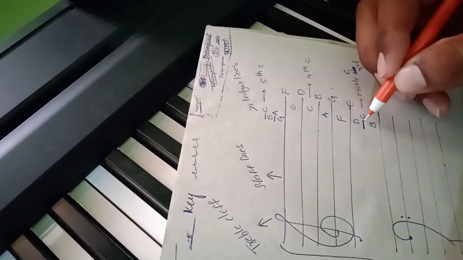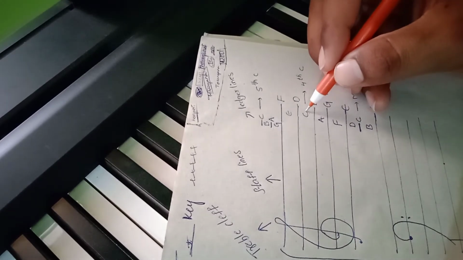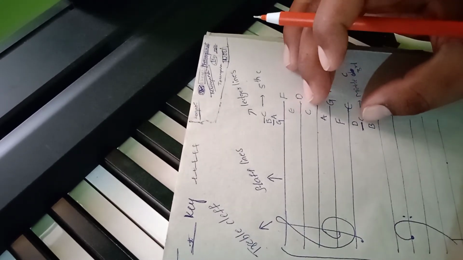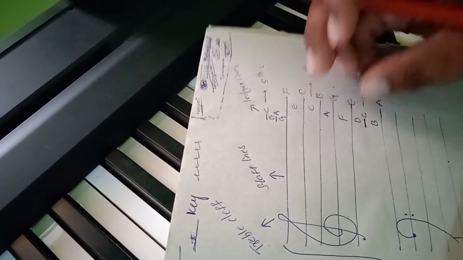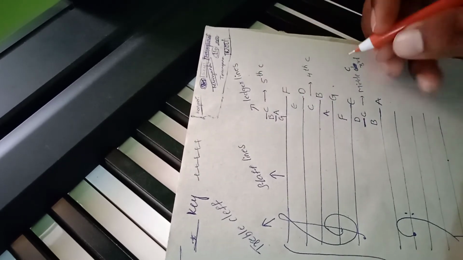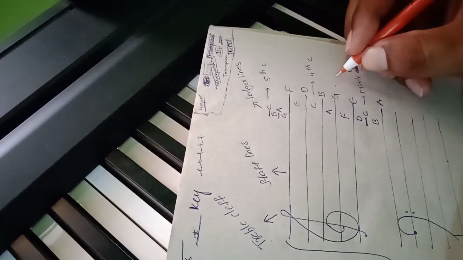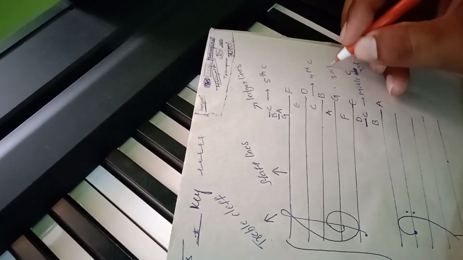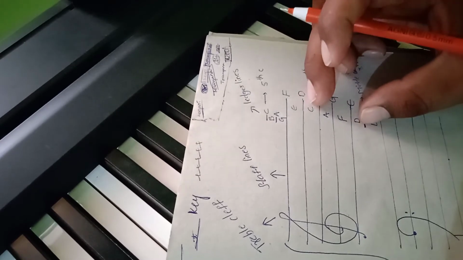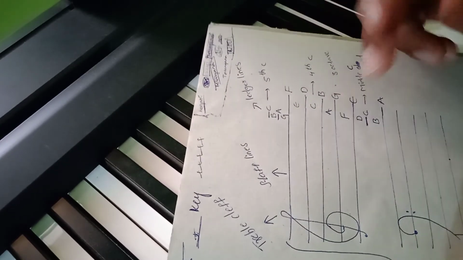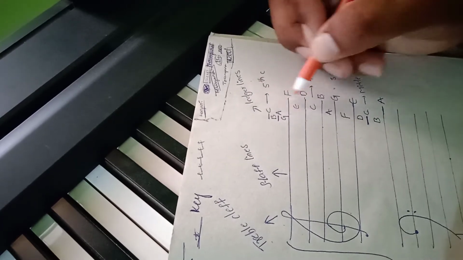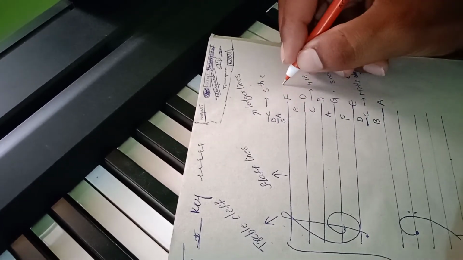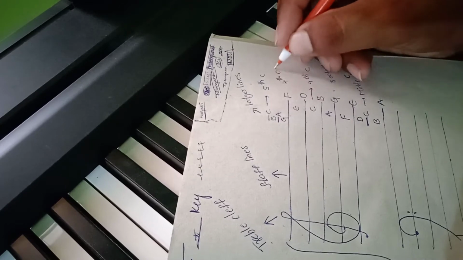Whenever we find notes between these two Cs, on these lines and gaps, we should play in the third octave. From middle C to fourth C, we should play in the third octave. Whenever we find notes between the fourth C and fifth C, we play the notes in the fourth octave.